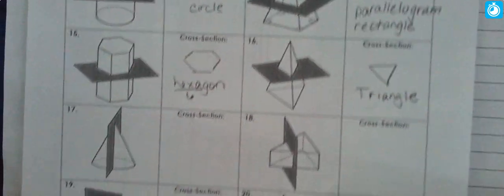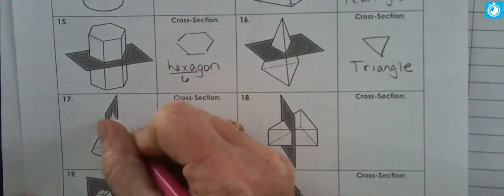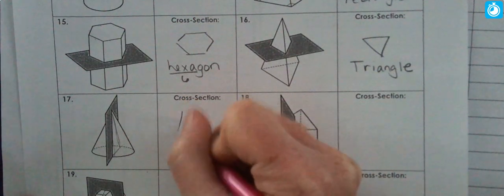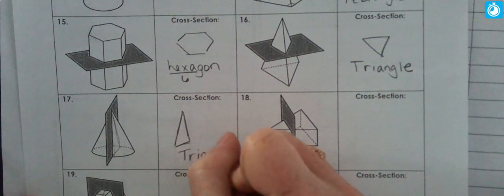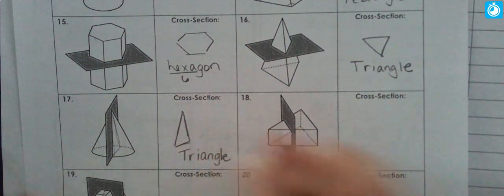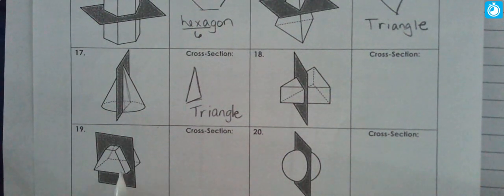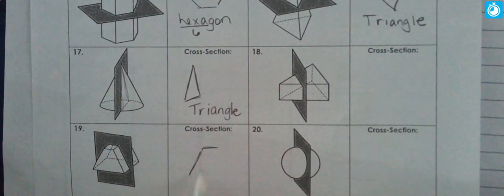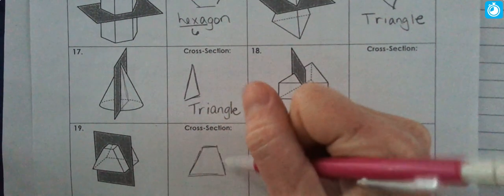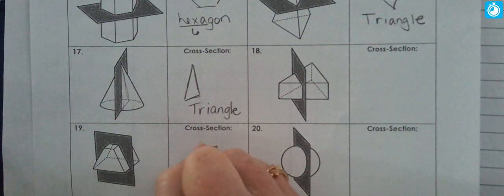Well, this one's interesting. Look at number 17. So the shape that we've got is going to be a triangle. All right, and I think you can figure out most of these, but even let's look at 19 as well. 19, if you're taking a look at it. What shape is that? Yeah, it's a trapezoid.